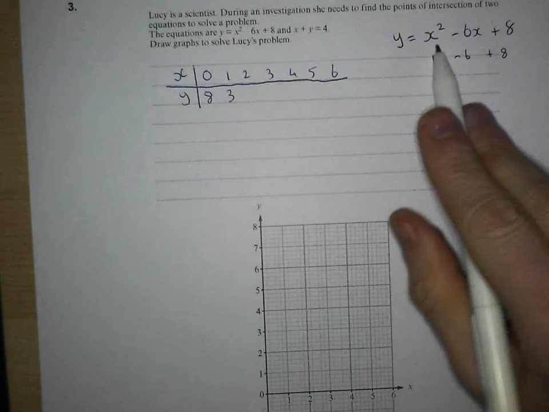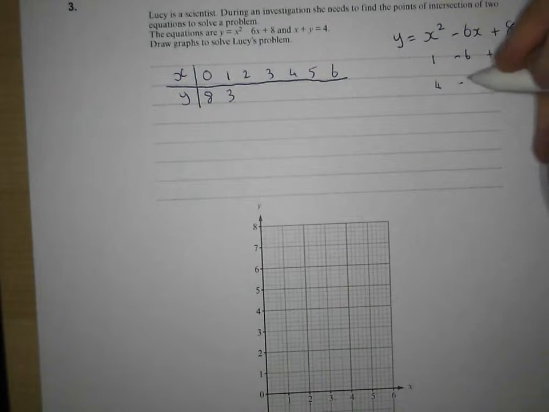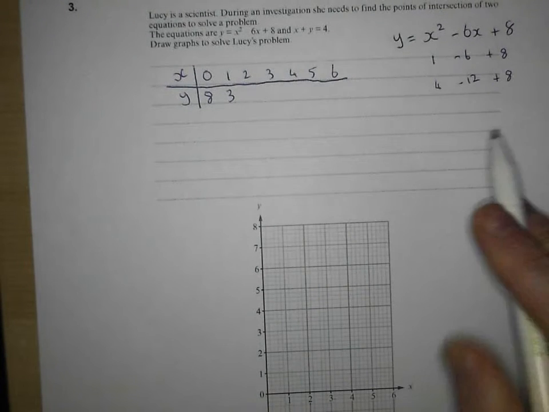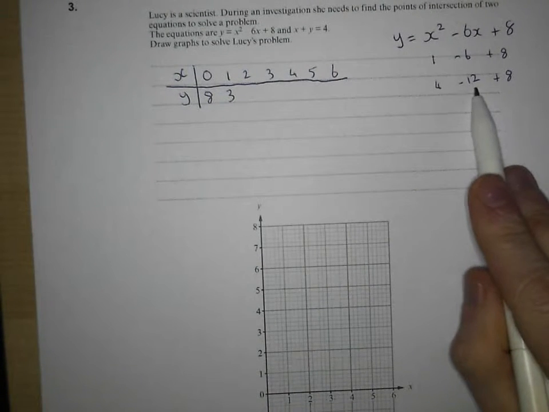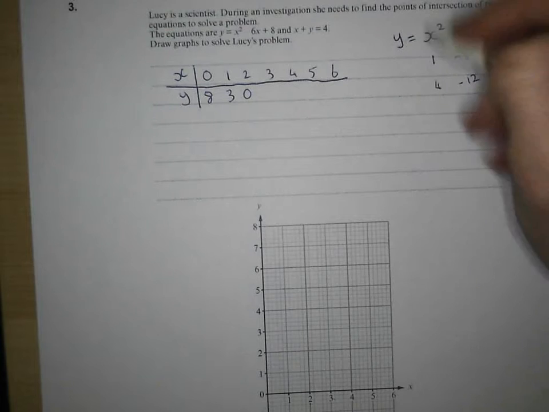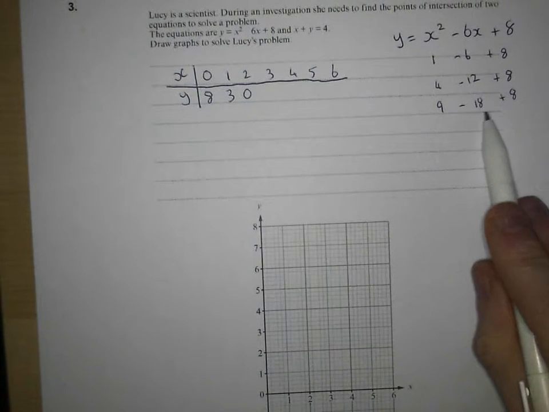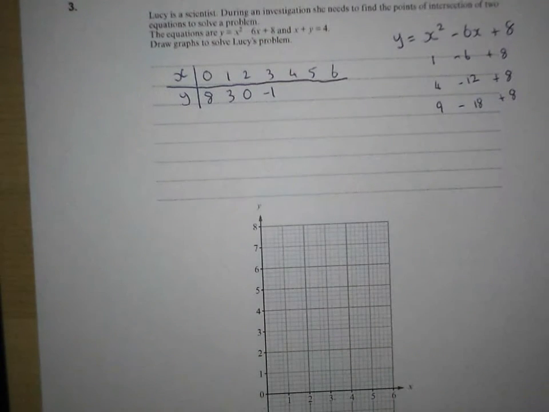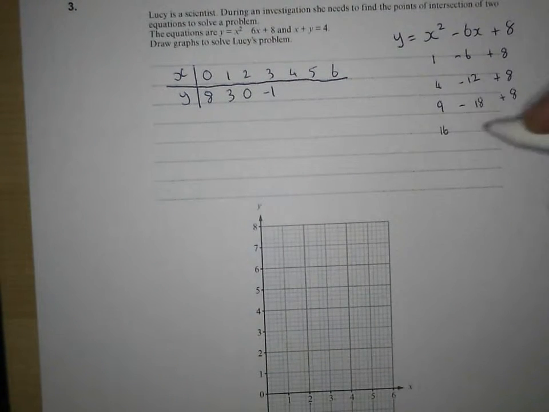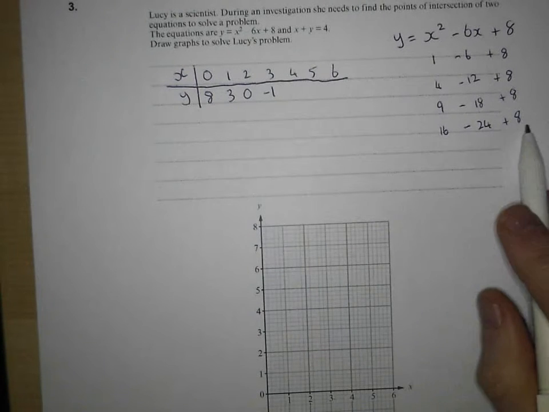What about when x is 2? y equals 2 squared, that's 4, minus 6 lots of 2, that's minus 12, plus 8. So 4 minus 12 is minus 8, add on 8, 0. When x equals 3, y equals 3 squared, that's 9, minus 6 lots of 3, that's 18, plus 8. 9 minus 18 is minus 9, plus 8, minus 1. When x equals 4, we get 16, that's 4 squared, minus 6 lots of 4, that's 24, plus 8. So 16 minus 24 is minus 8, plus 8 is 0.